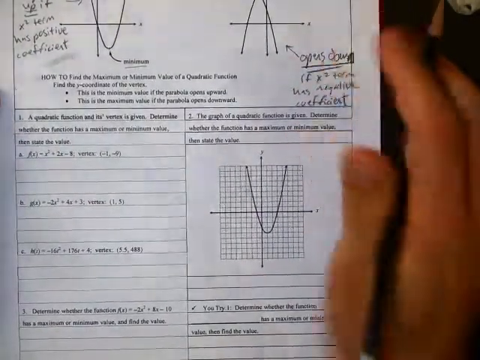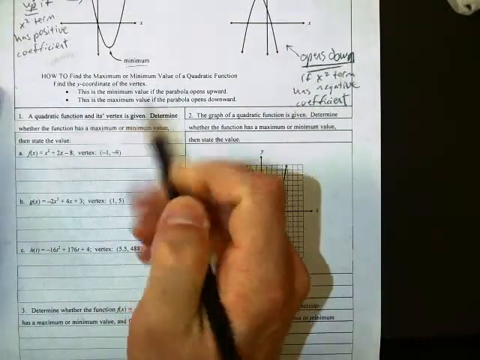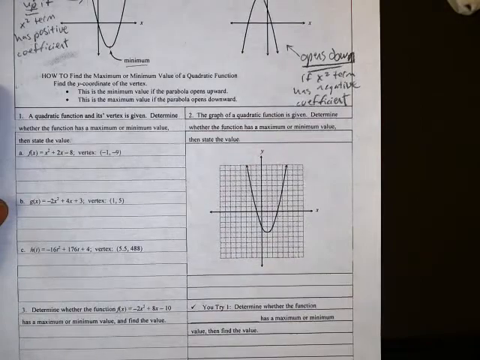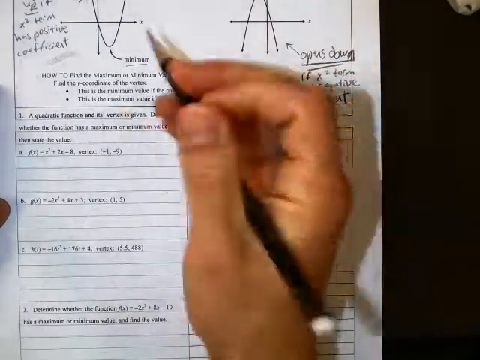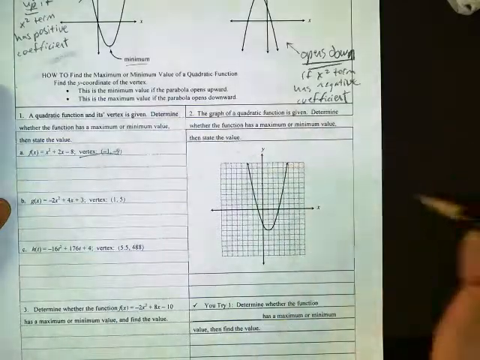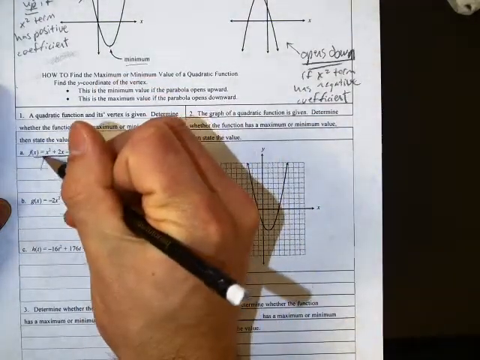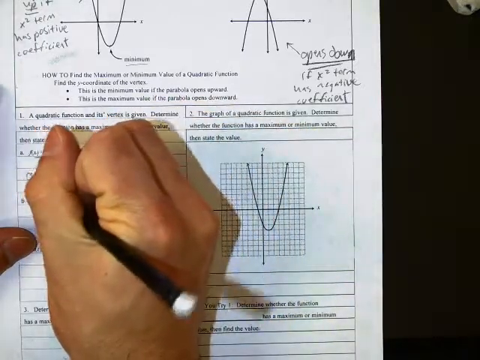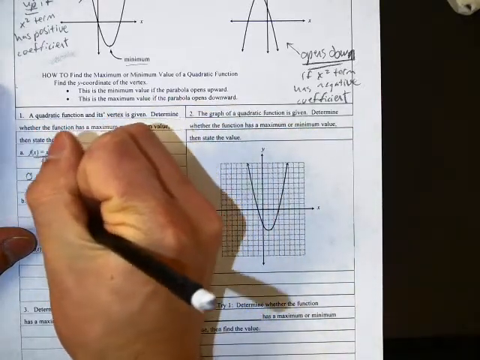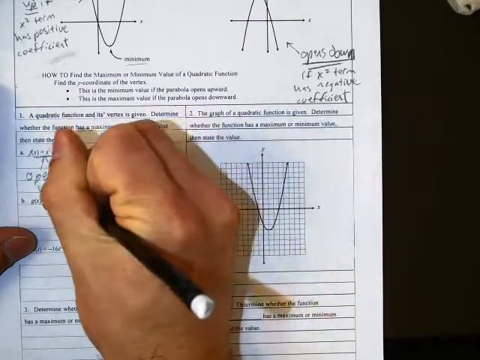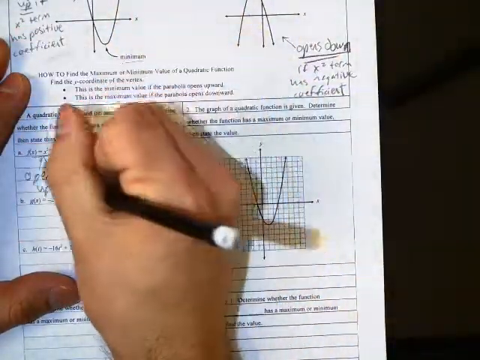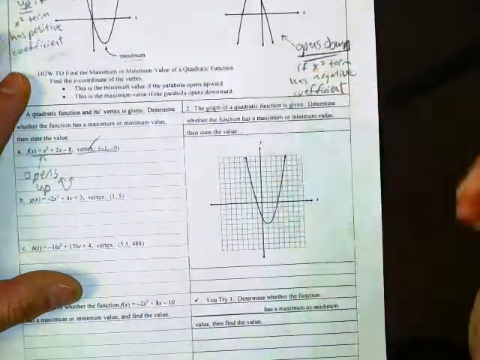So let's look at number one here. A quadratic function and its vertex is given. Determine whether the function has a maximum or a minimum value, and then state the value. Okay, so here's the vertex. Here is the function. Right away, I'm going to notice that the x squared term is positive, so I know that it opens up. The x squared term is positive. It opens up. That's like a smiley face, right?